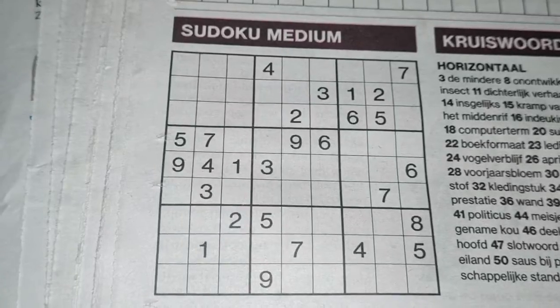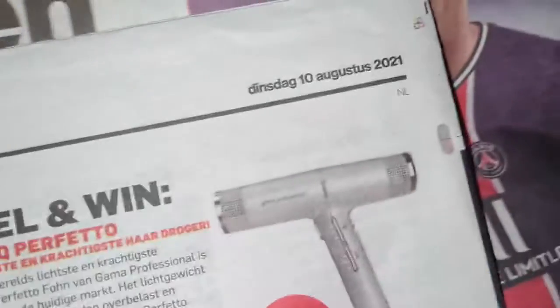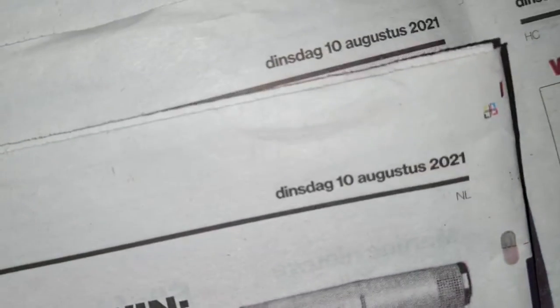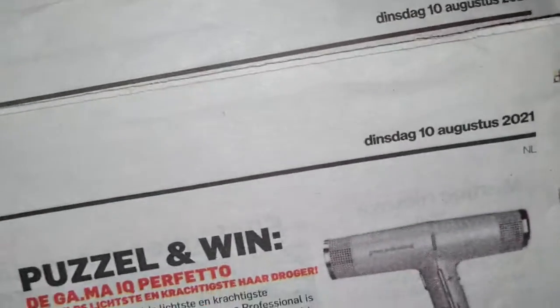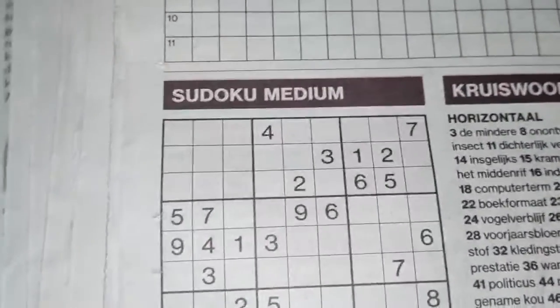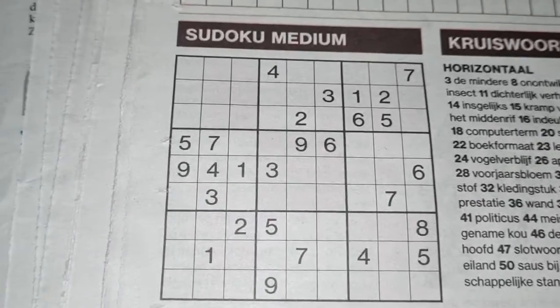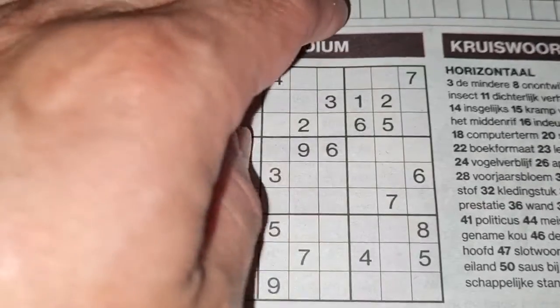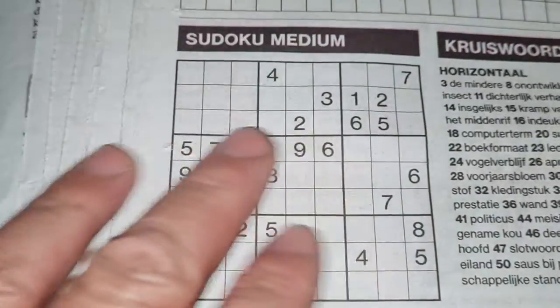Yes, today in the daily newspaper of Tuesday. Yes, it's Tuesday, August the 10th, 2021. We have today only one regular Sudoku, and it's a medium Sudoku.